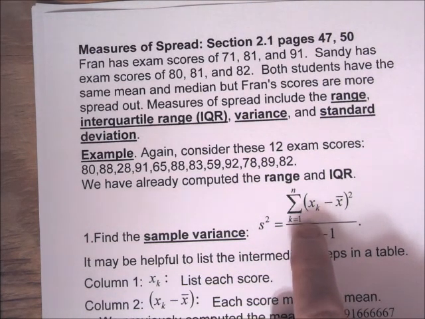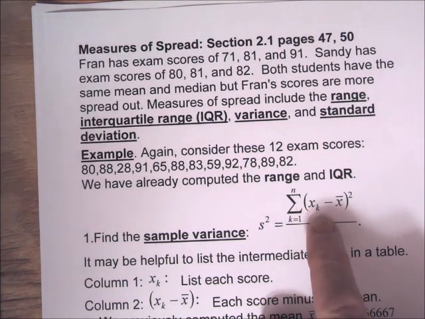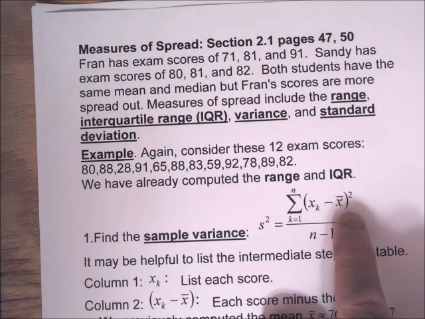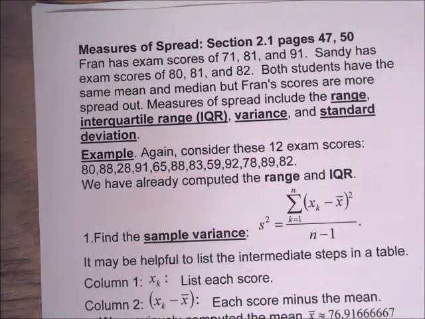The sigma notation again, that means sum. The sum is k goes from 1 to n of the quantity xk minus x bar, quantity squared, all over n minus 1. N is the number of scores. X bar would be the mean.